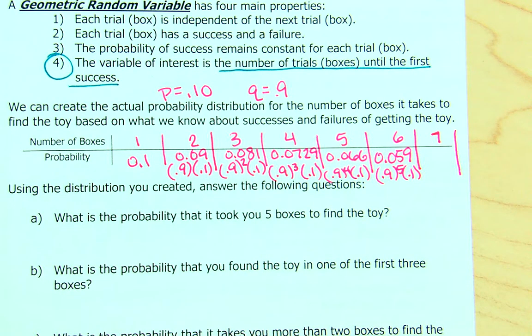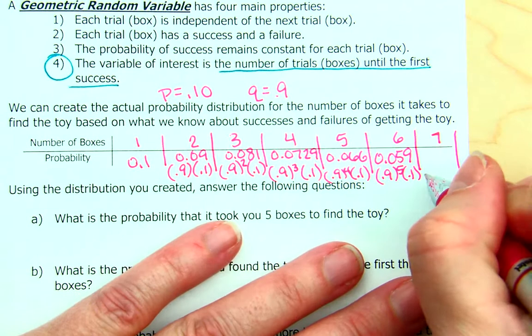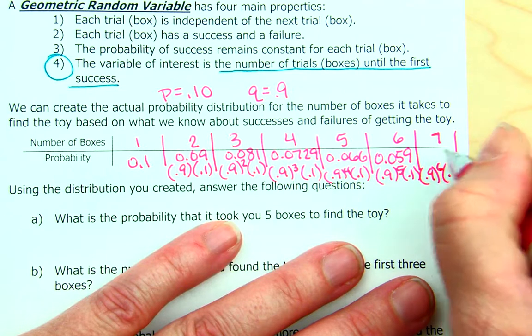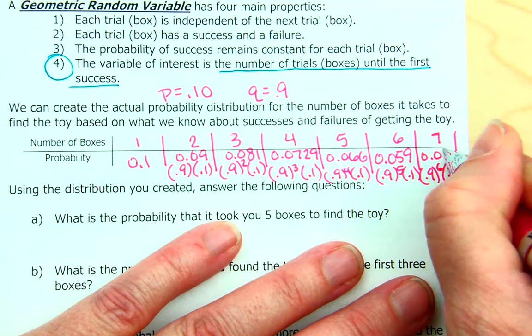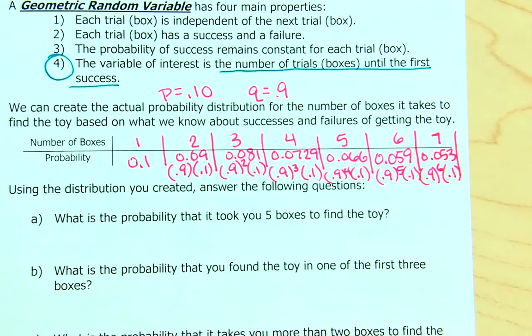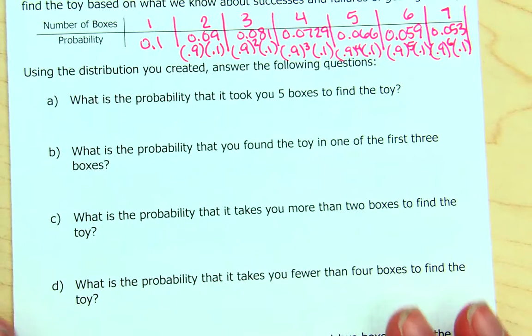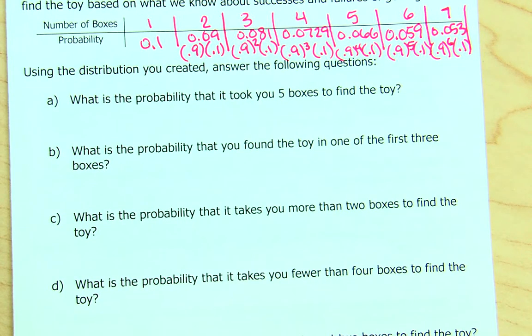We could keep opening, it may take us 25 boxes, we don't know. Hopefully it won't because that would be expensive, but it could. So you cannot list all the possible outcomes, but you can give enough of them to get the idea.